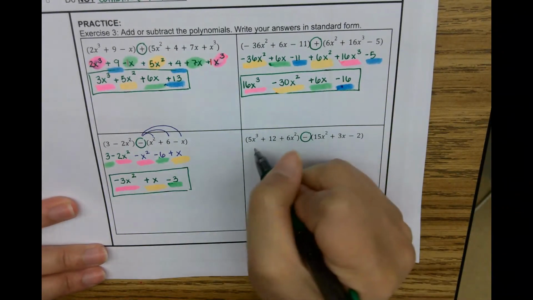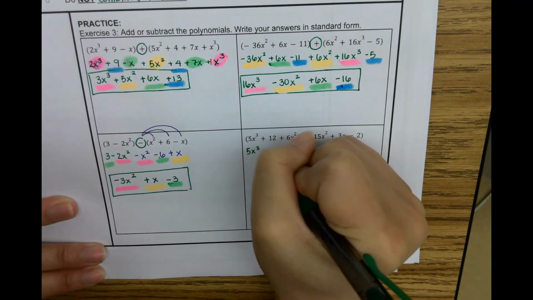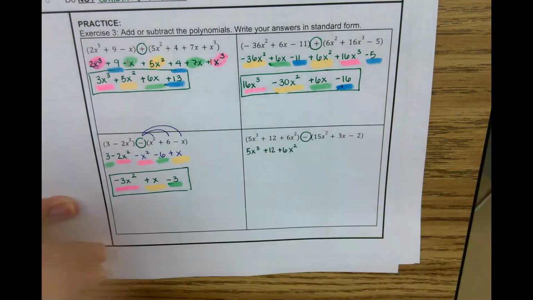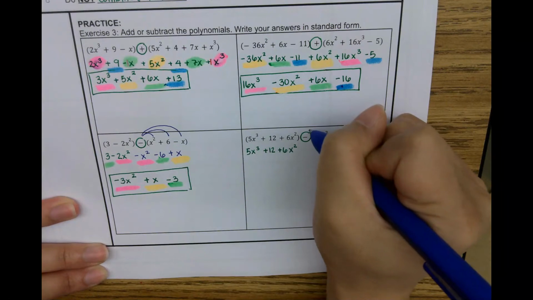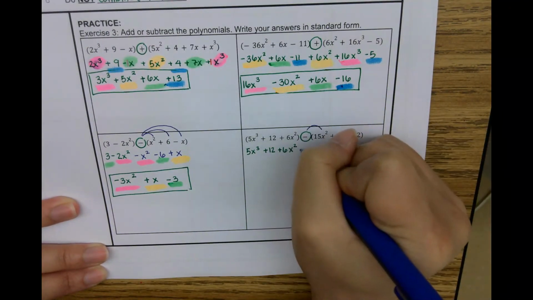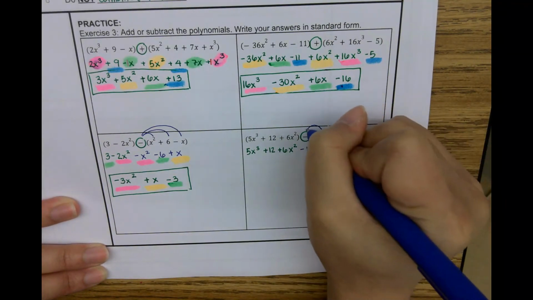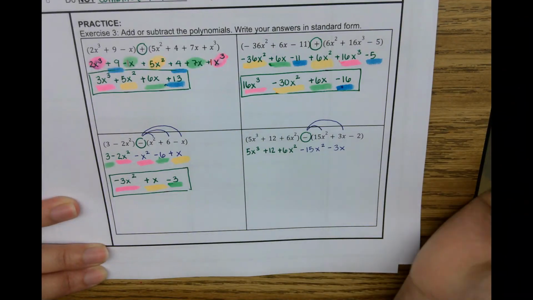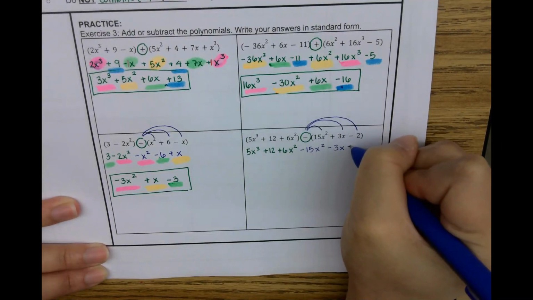The first polynomial stays the same, so 5x cubed plus 12 plus 6x squared. And I am subtracting all of this, so now I'm going to distribute that negative. So negative 15x squared is negative 15x squared. Negative 3x, negative 3x. Negative 2 turns into a positive 2.